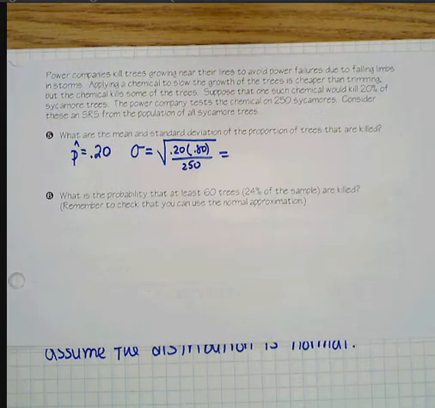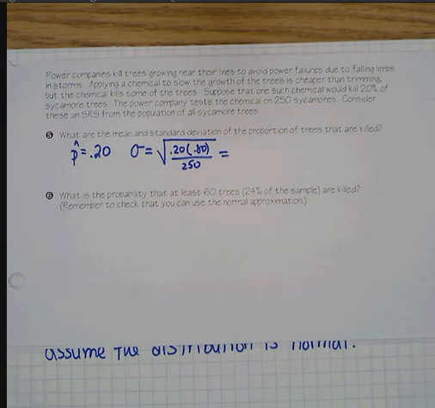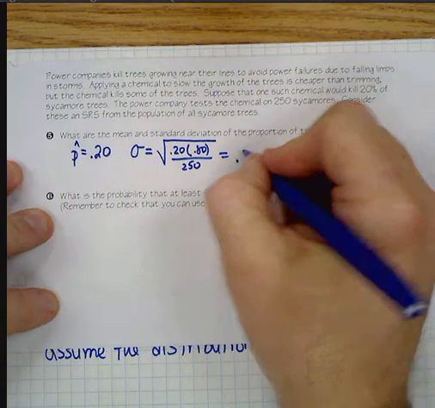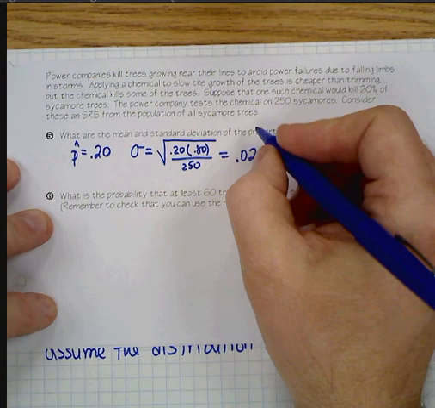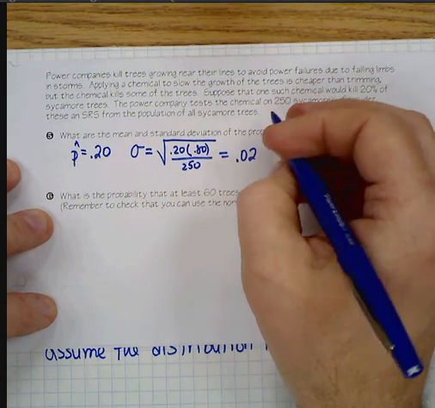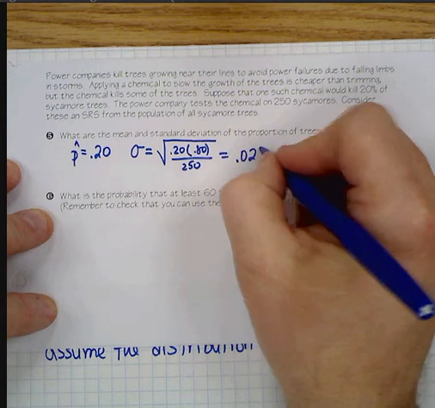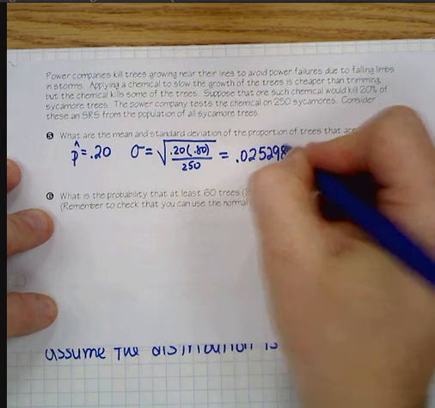So the standard deviation is going to be 0.025298. Okay?